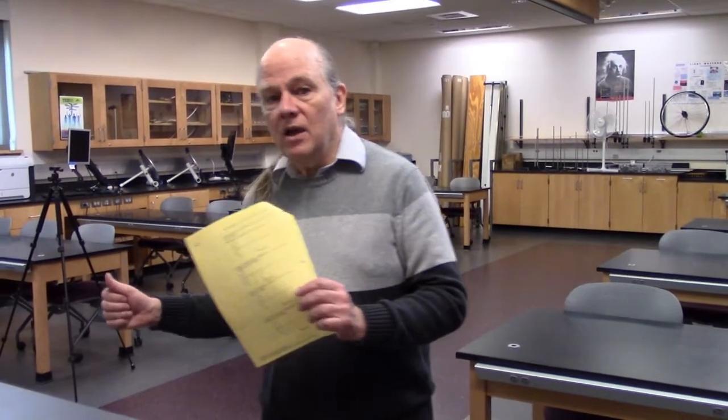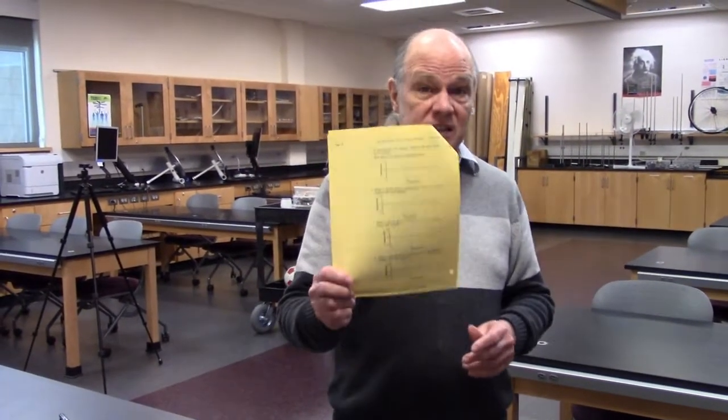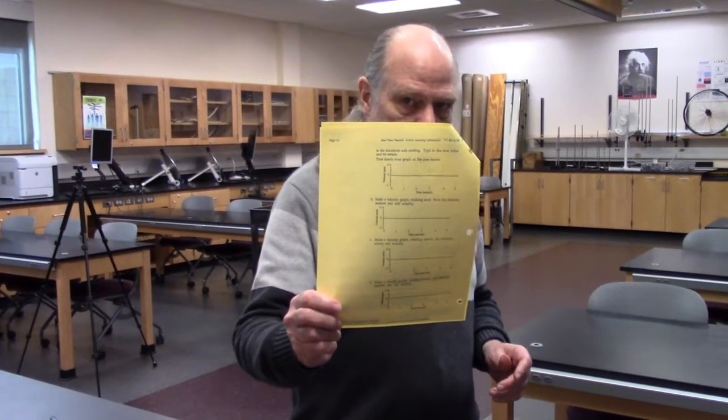We did the walking away slowly, walking away fast, walking towards slowly, walking towards fast. We're going to do the same thing, but this time we're going to use velocity time graphs instead of position time graphs. So let's go ahead and do that.